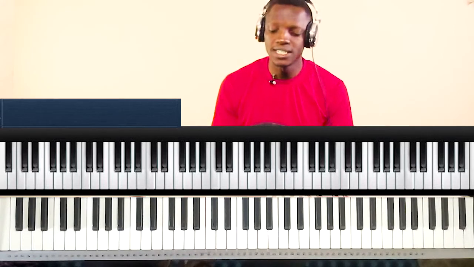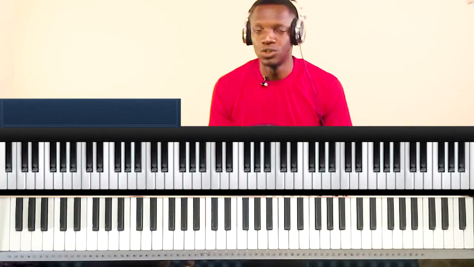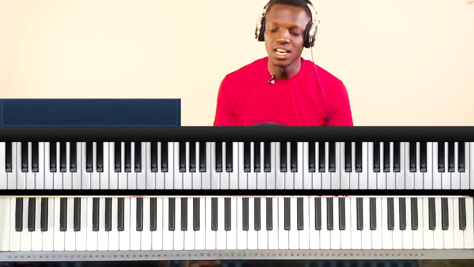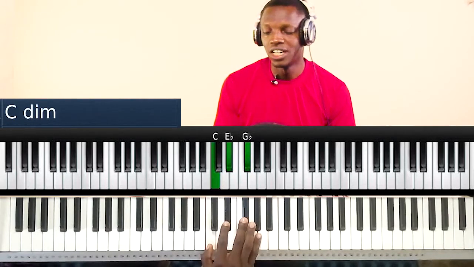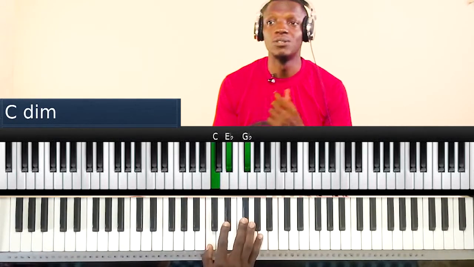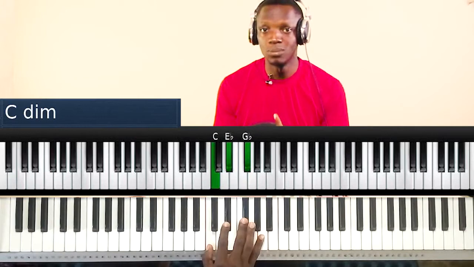The second one is called the half diminished 7th chord, or it's usually called minor 7 flat 5. This is how to build it. Just take your diminished chord and stack a major third. You know, for the fully diminished seventh chord, you stack a minor third to get your fully diminished seventh chord, right?